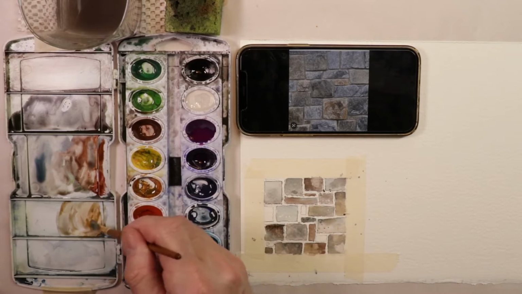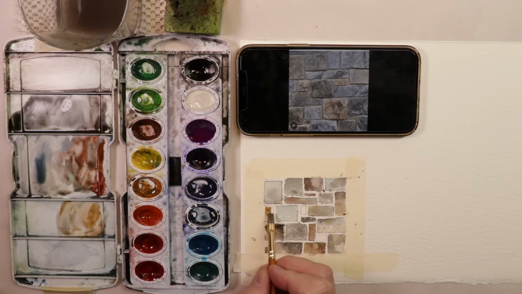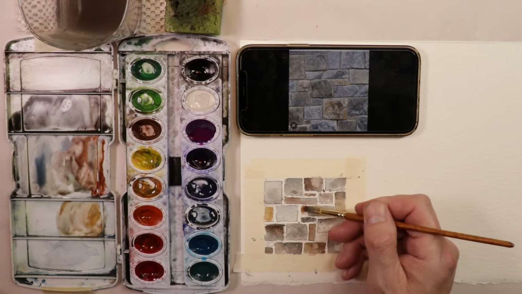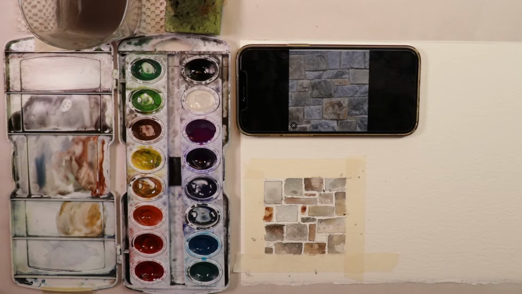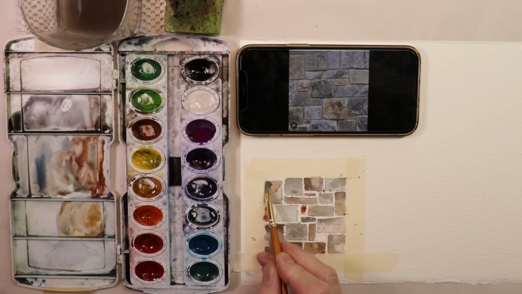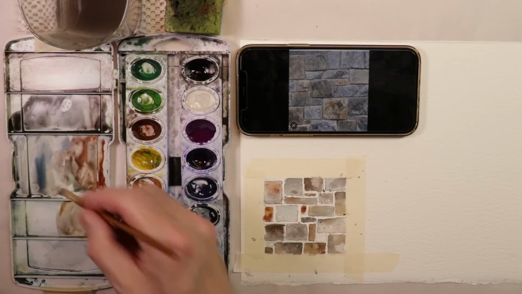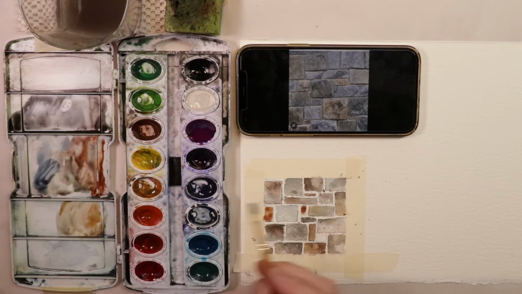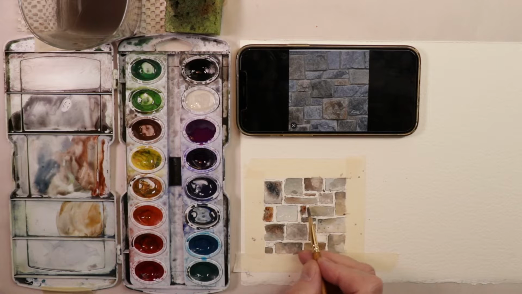And I just try to keep looking at my stonework and make sure I'm mixing up things with the colors. There we go.